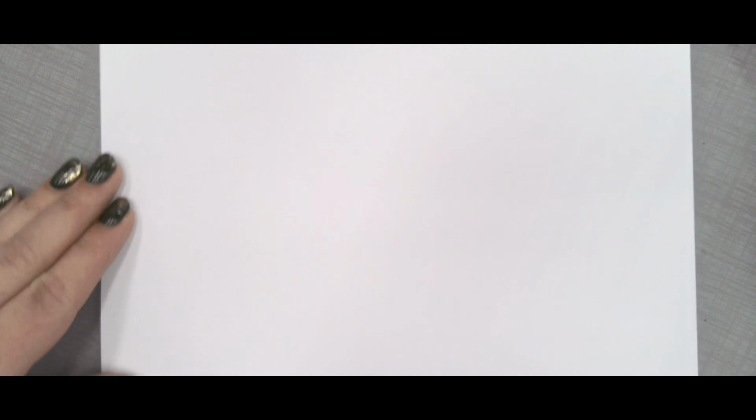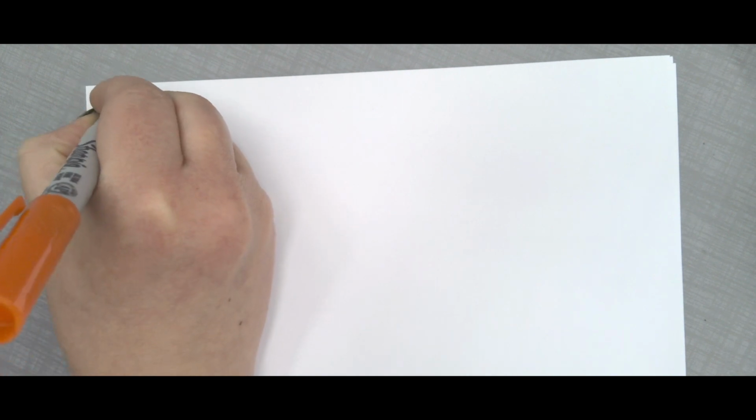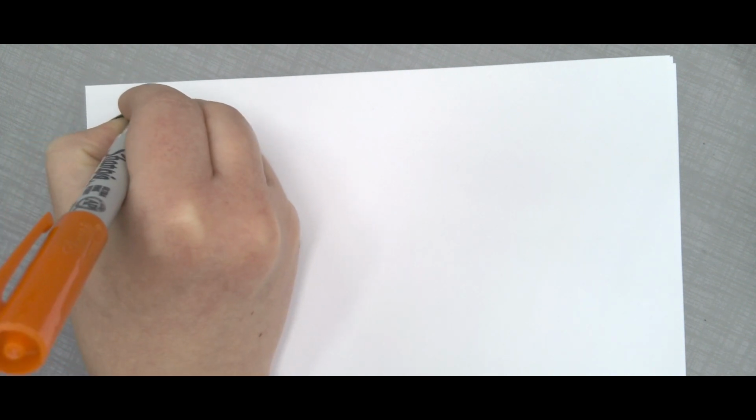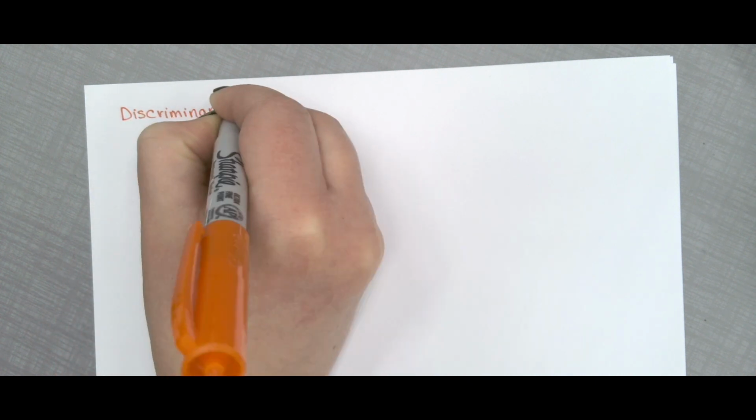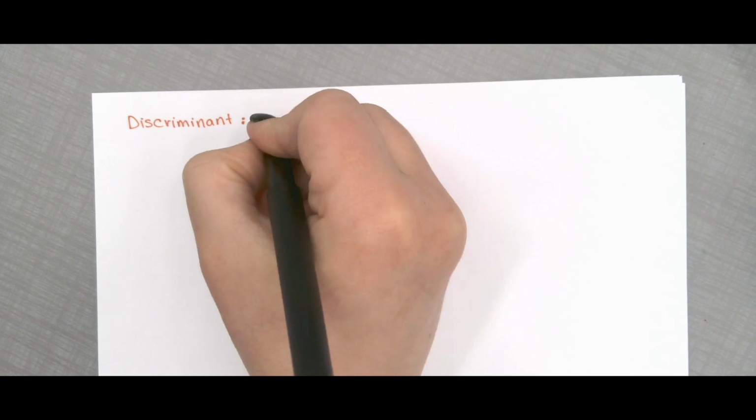All right, let's move on with stuff that we did only in chapter 4. In chapter 4, we talked about a discriminant. Now, a discriminant tells you how many answers you will have.